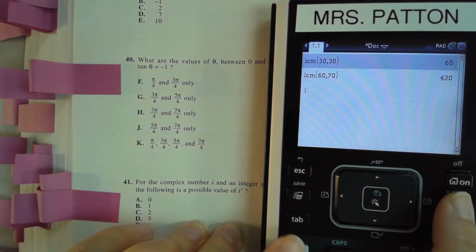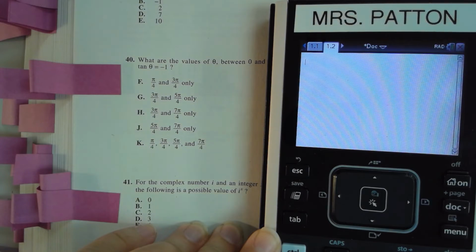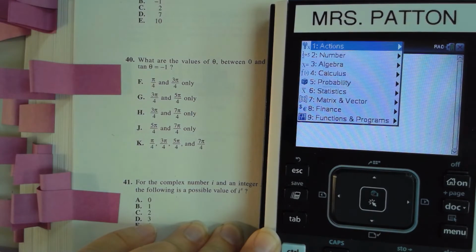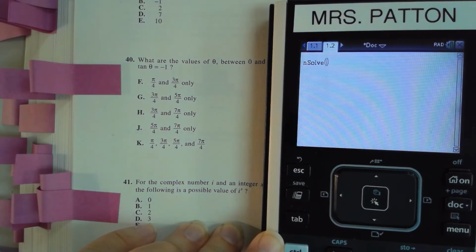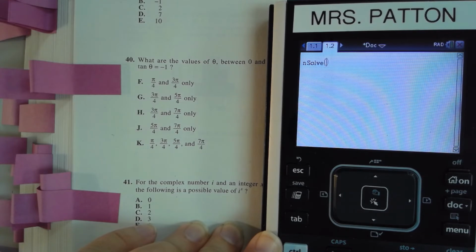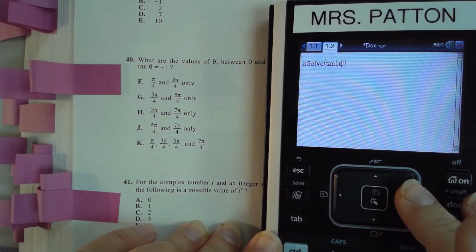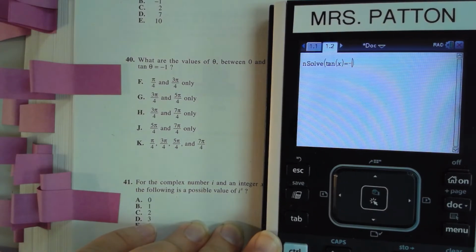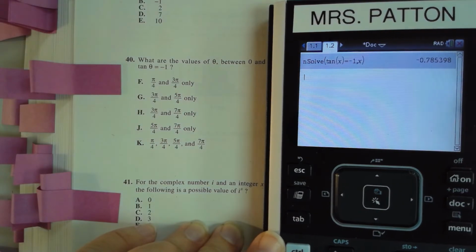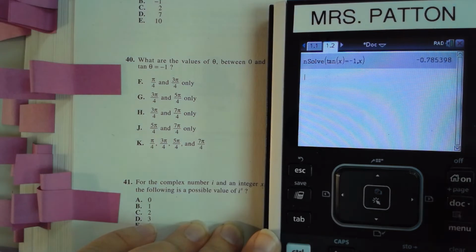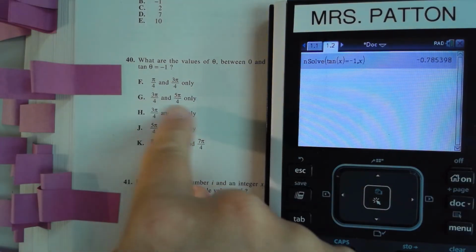I'm going to just get rid of this. I started a new page, just like we did earlier. Menu, number 3, number 1. I wanted to solve the tangent, so I'm going to hit the trig button. I just like to use x's because it's easier to find. Tangent of x equals -1. And I'm going to say comma x. So one of my answers is -0.785. Well, first of all, none of these answers are negative.